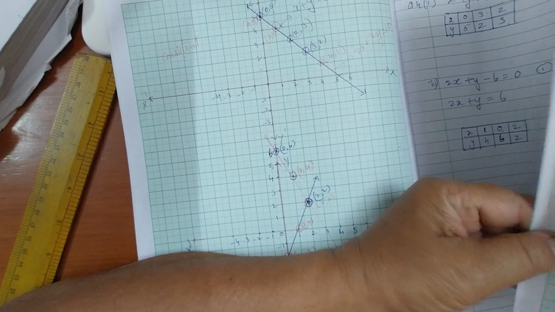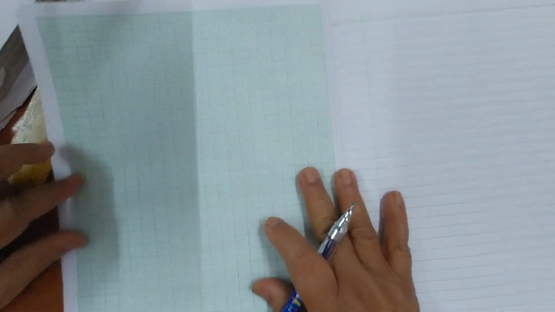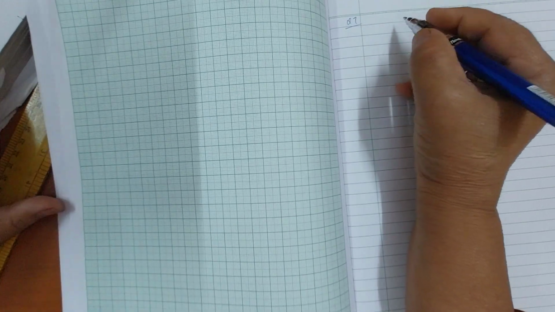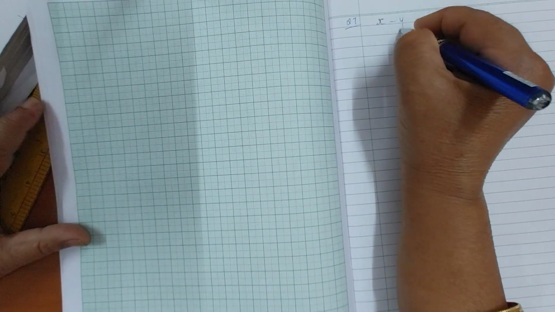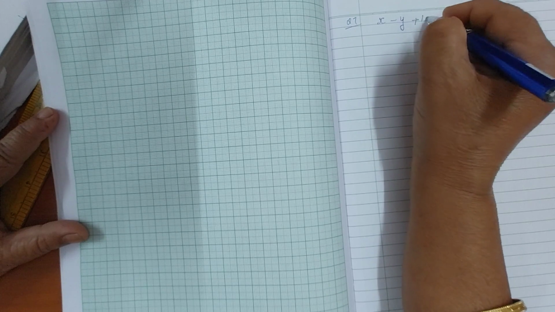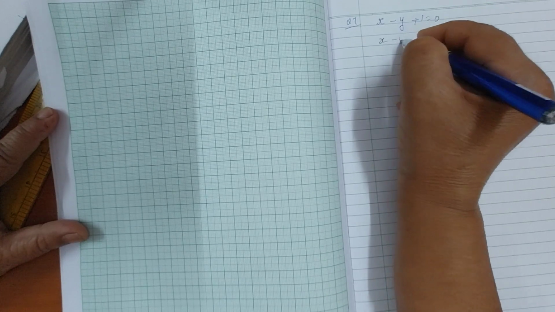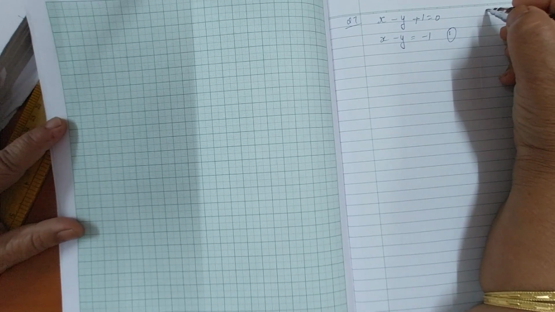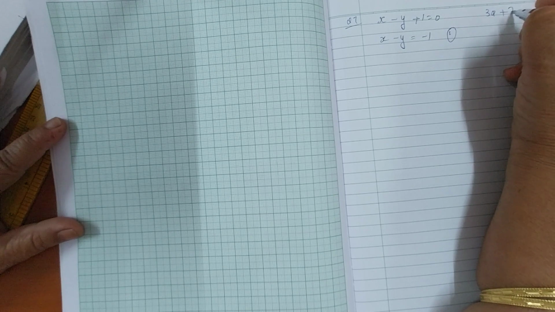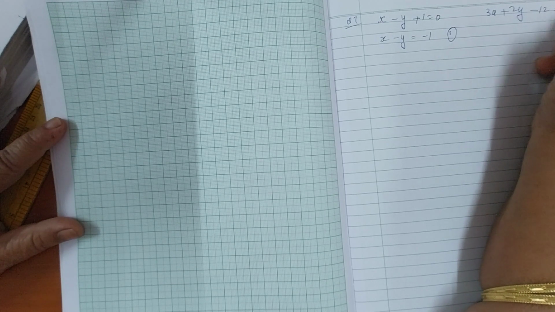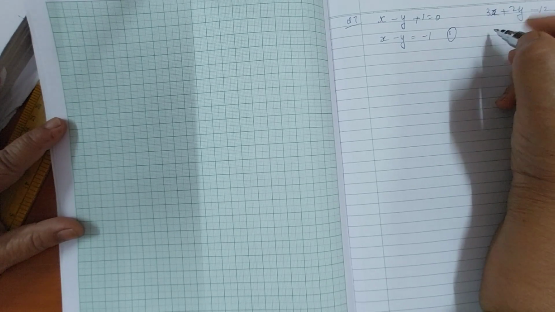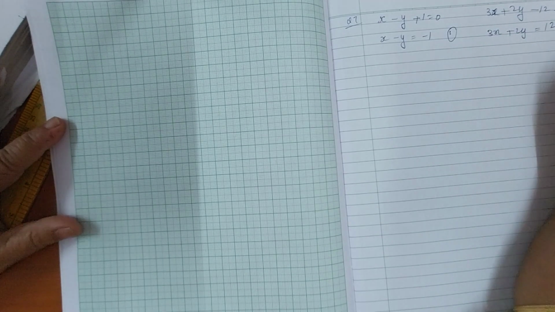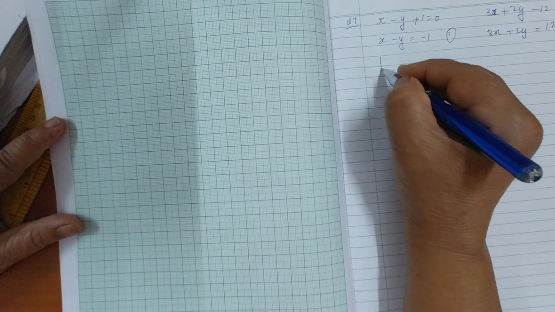Here they have given two equations. We have to make the graph of the two equations. First equation is x minus y plus 1 is equal to 0. This can be written as x minus y is equal to minus 1. Equation 1. Second one is 3x plus 2y minus 12 is equal to 0, 3x plus 2y is equal to 12. Second equation.